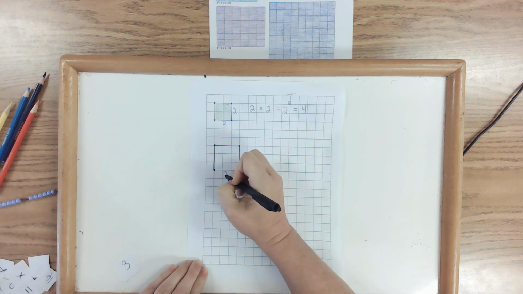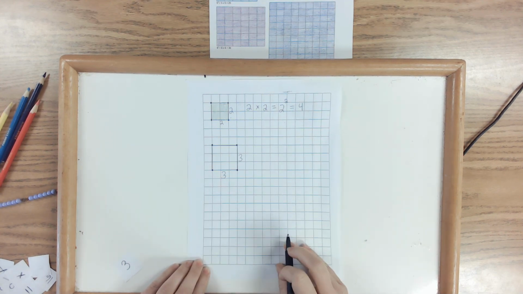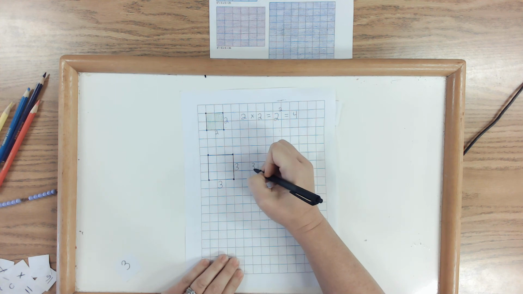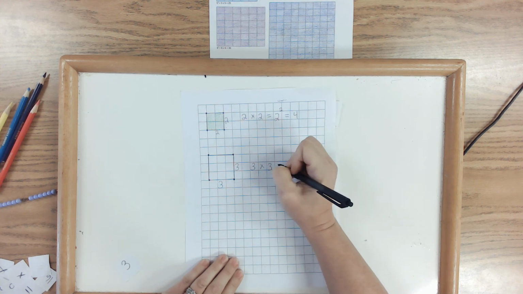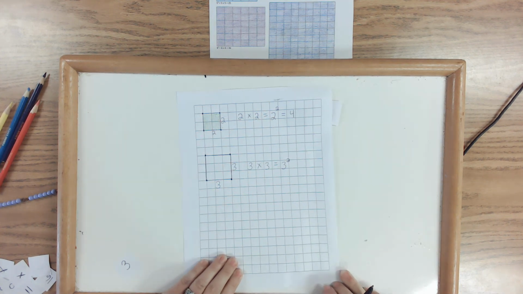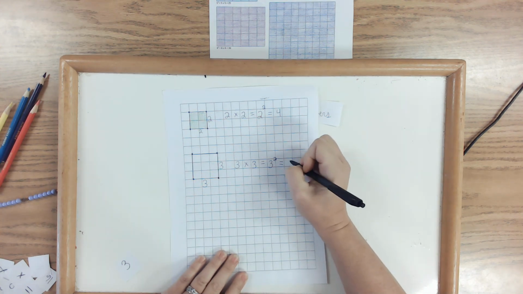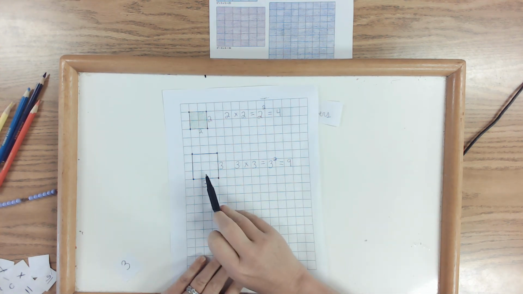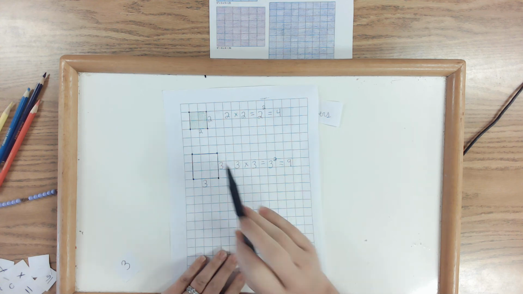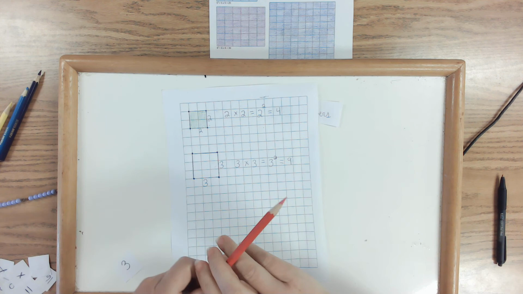I'll label the base and my height just like area. And 3 times 3 is the same thing as 3 squared. There's my little exponent. And 3 times 3, or 3 squared, is 9. And again, you can always count up your squares and make sure that you've got the right number. All right, and I'll color it in.